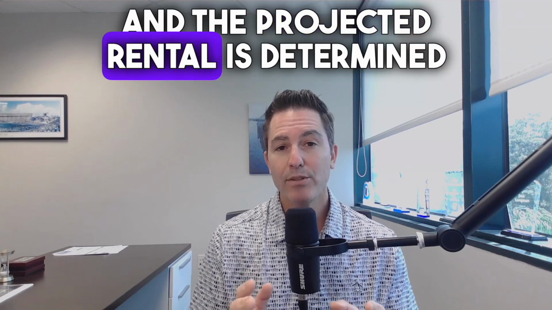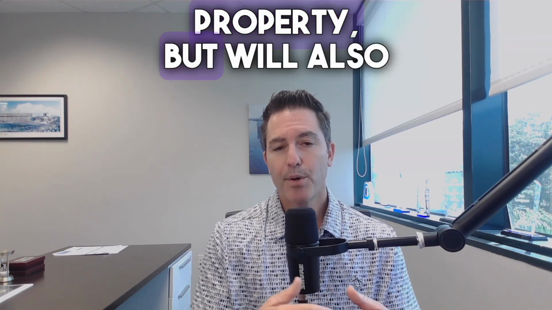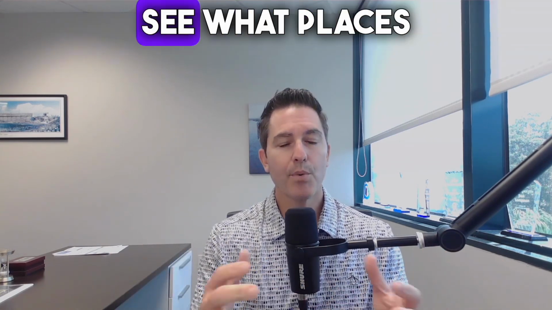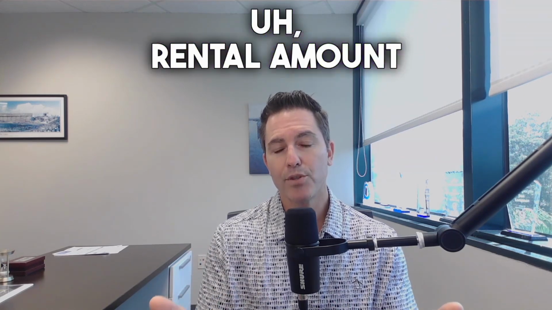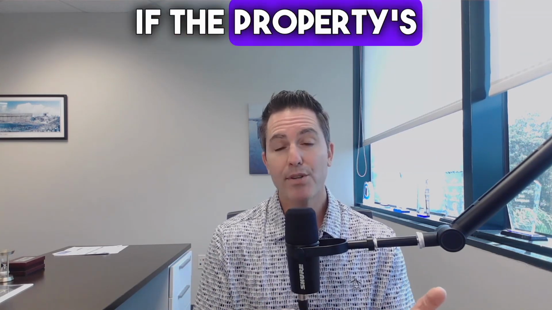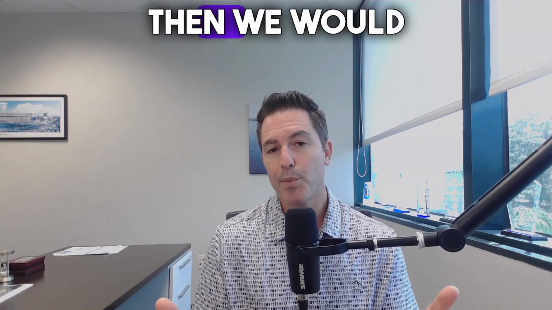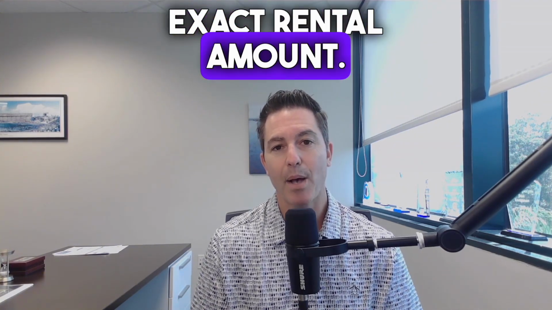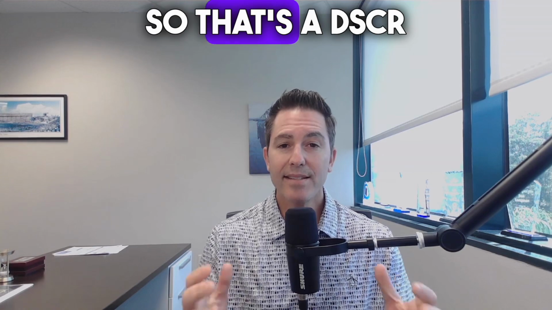And the projected rental is determined by the appraiser. The appraiser will go out there. He'll not only appraise the property, but he'll also look at the surrounding area, see what places are renting for, and he'll come up with a rental amount for that property. If the property's already currently being rented with a tenant in place, then of course we would just use that exact rental amount. But if it's not, you can still do a DSCR loan by using the projected rental from the appraiser. So that's a DSCR loan.